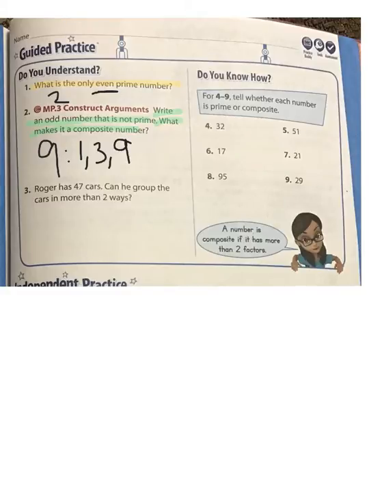So there are more than 2 factors, therefore it is composite. Another odd number that is not prime would be 15. Since it ends in a 5, we know that 5 would be a factor. There are many more odd numbers that are not prime.